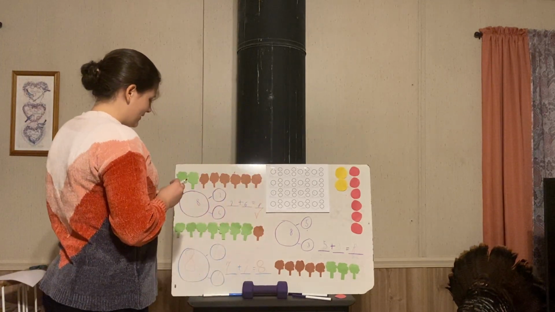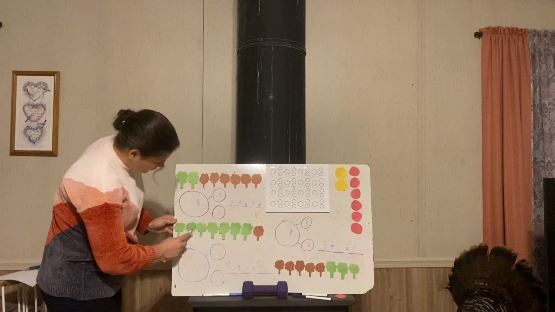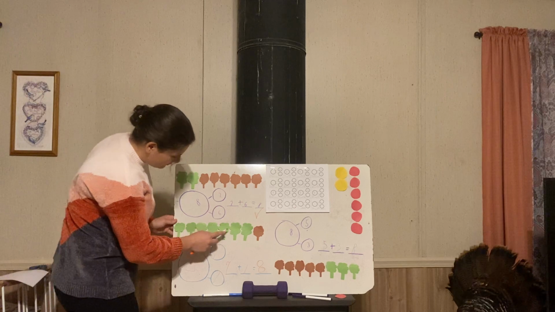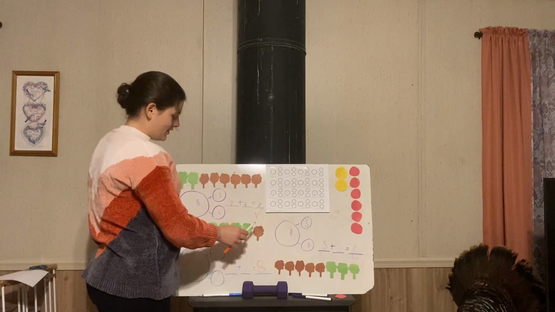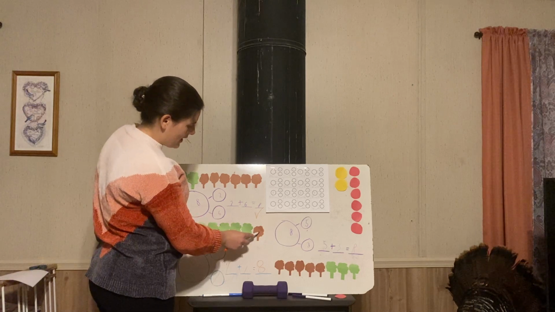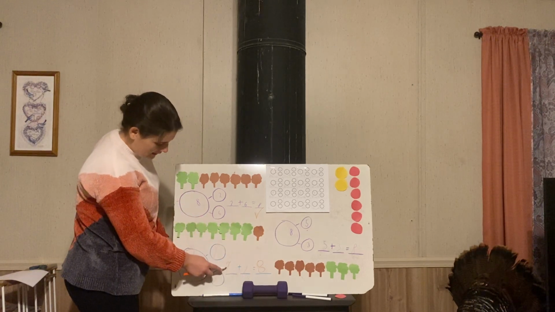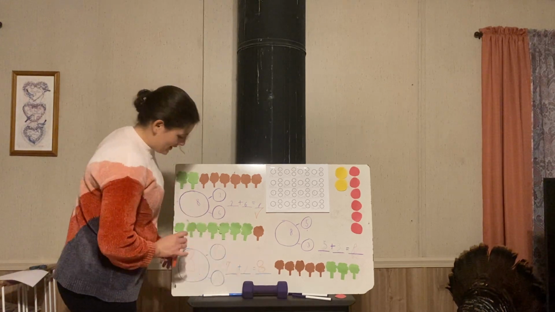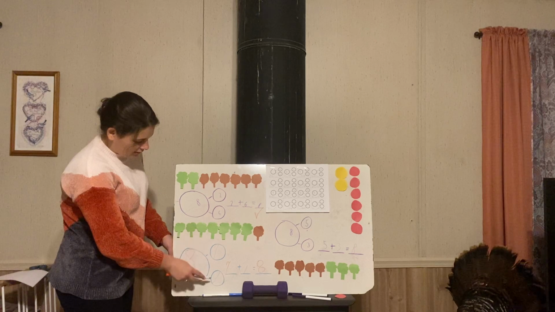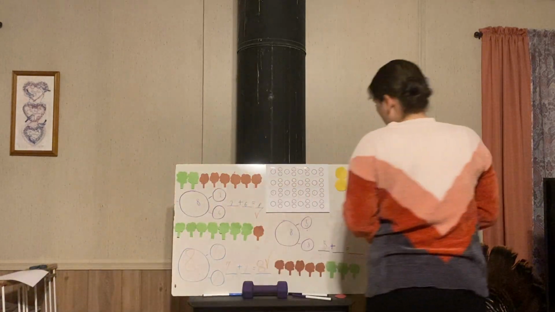Okay, let's check this one down here. We have how many green trees? Let's count. 1, 2, 3, 4, 5, 6, 7. We have 7 green trees. Oh, that's right. Good job. And how many brown trees do we have? 1. 1 brown tree. So we have, what's our number sentence? 7 plus 1 equals 8. Good job. And our number bond is correct. Good job. Okay, let's do this one over here.